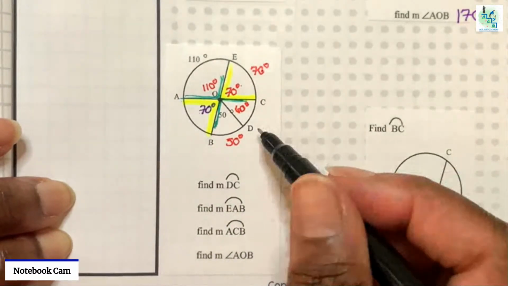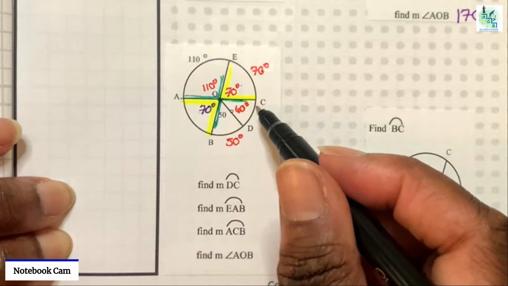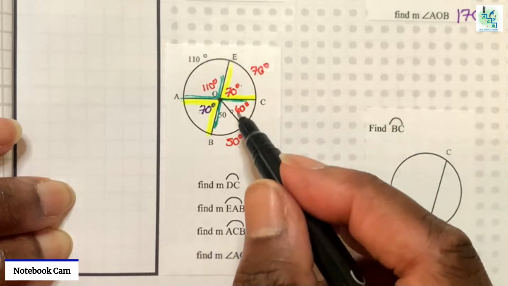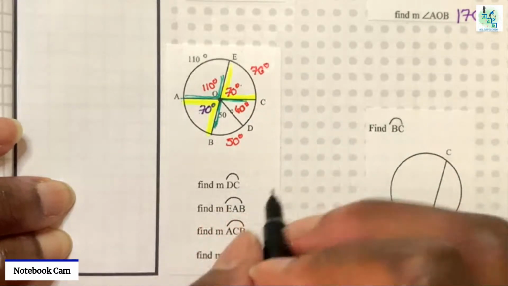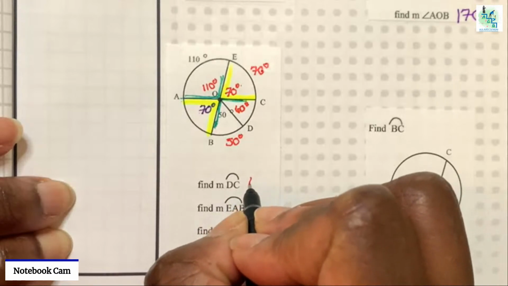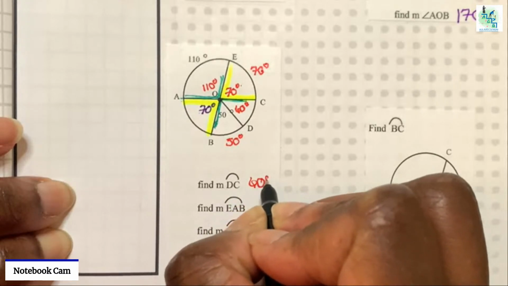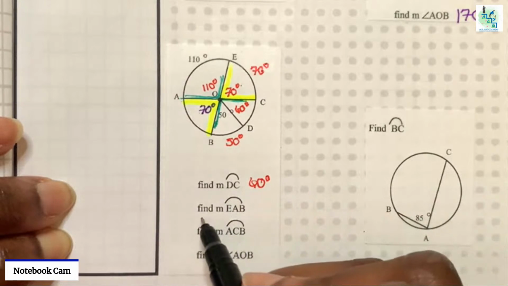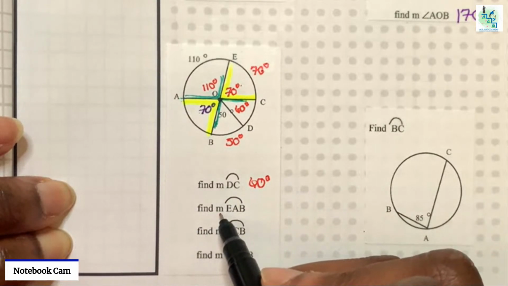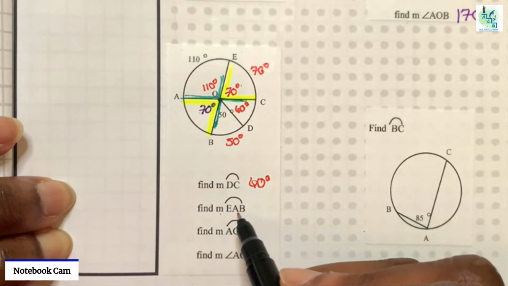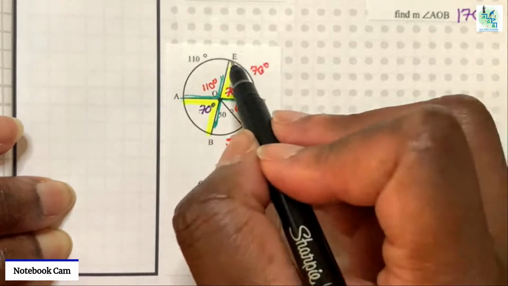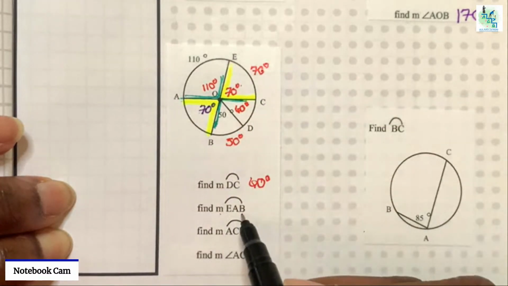So we want to know the measure of arc DC. Well, if the central angle is 60 degrees, that means arc DC is also 60 degrees. We want to know the measure of arc EAB. It's a major arc because they're giving me 3 letters.